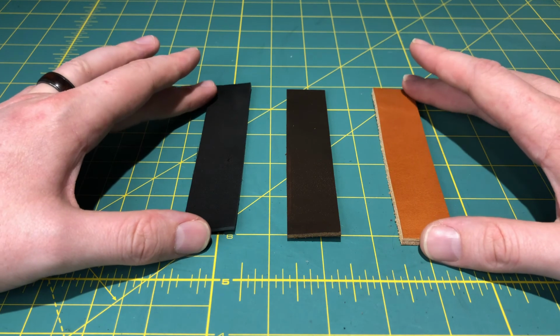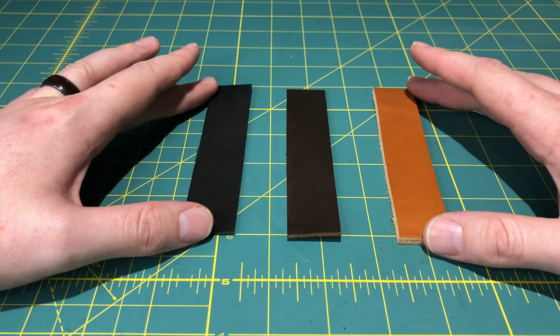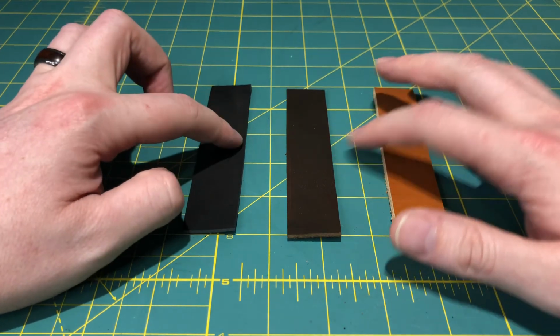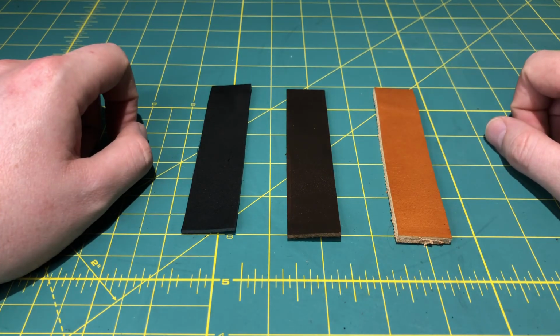Depending on your application is really going to dictate what leather you're going to be using. So if you're not sure the direction you want to take your leatherworking, get some scraps of each of these and start playing around and see what you come up with.